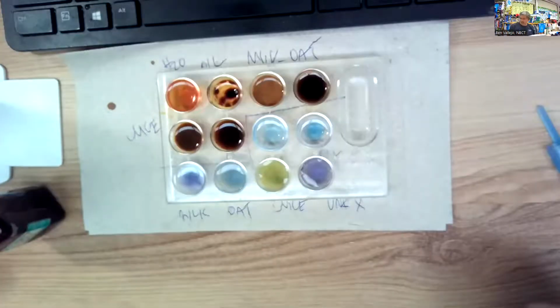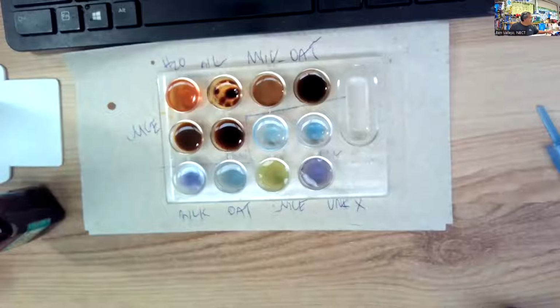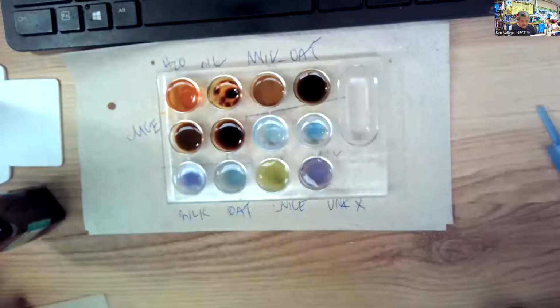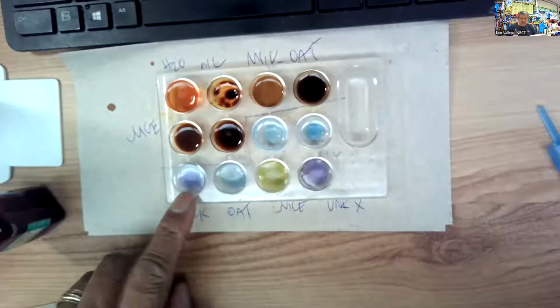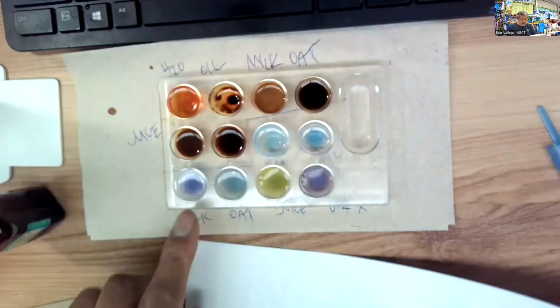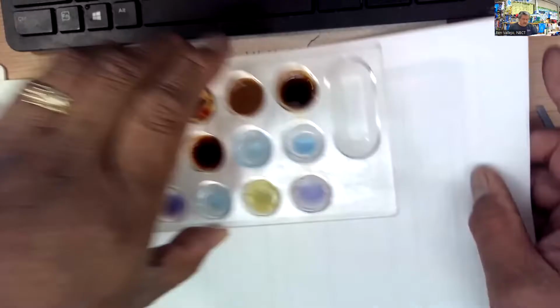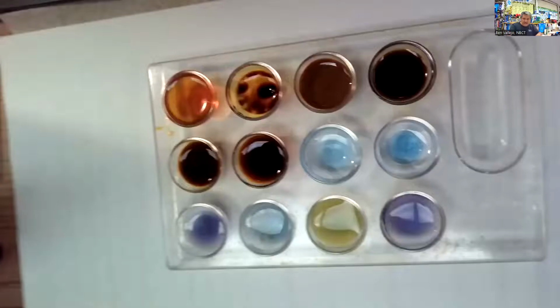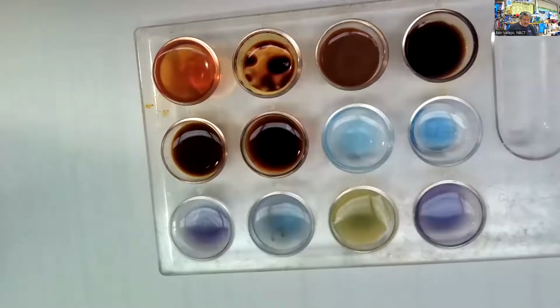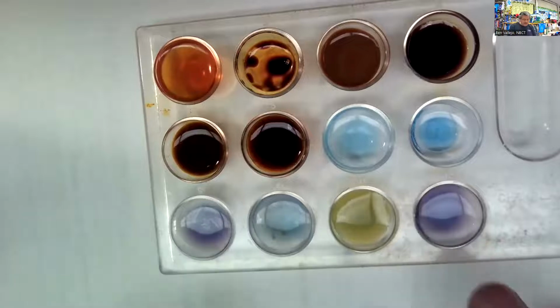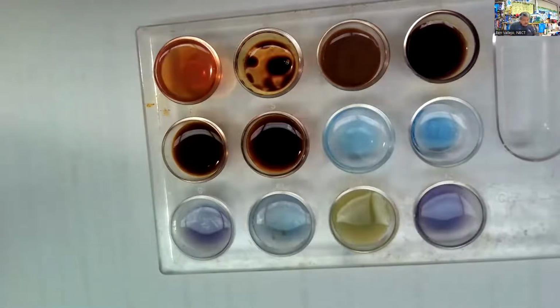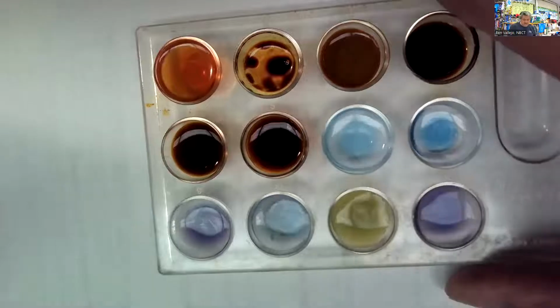of our picture. Sometimes this works better when you have a white background. So I'm going to slip this under. You can see that the water and the oil, definitely not. Milk is purple. This is milk, oat, juice, and unknown. So having done that, you can see that the milk and the unknown both have a positive test for the Biuret test. Remember, Biuret test for the presence of a protein.